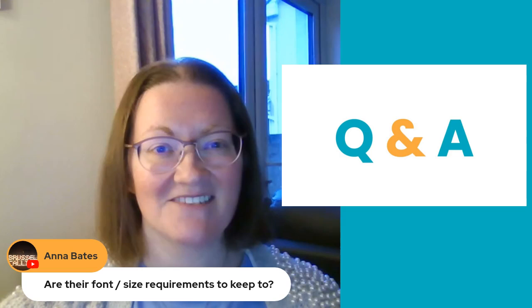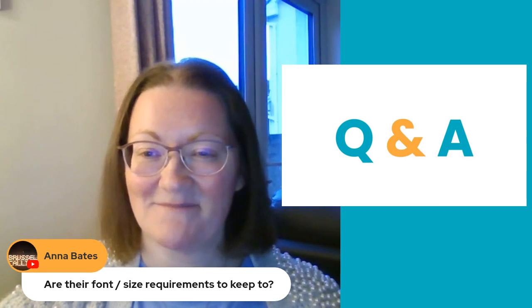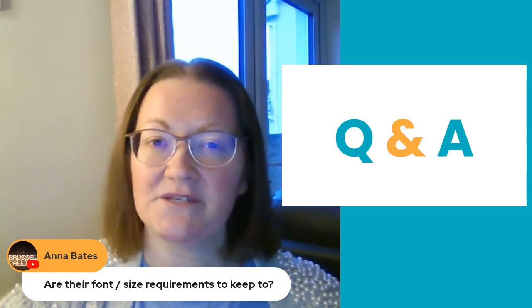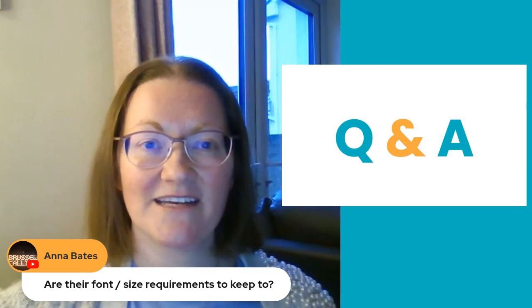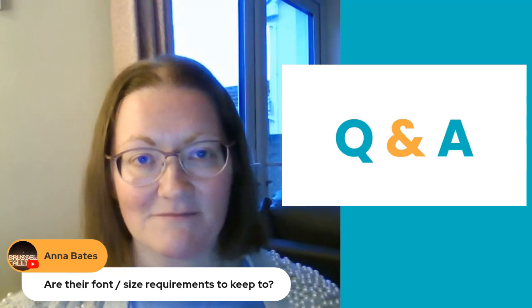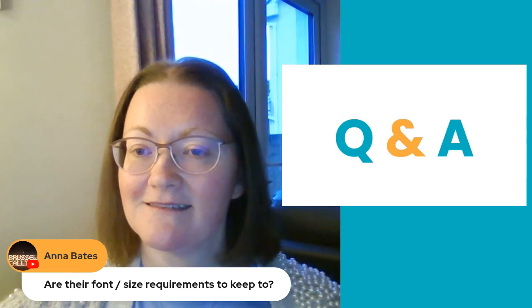As long as it's not too tiny or not too massive and it's clearly legible, we're happy. Don't use Comic Sans, for example, or any of the more elaborate fonts. You can use Calibri, Arial, Times New Roman, whatever, as long as it's easy to read.